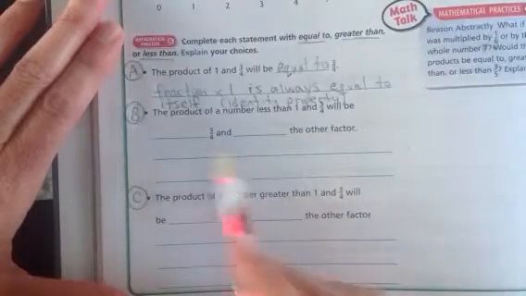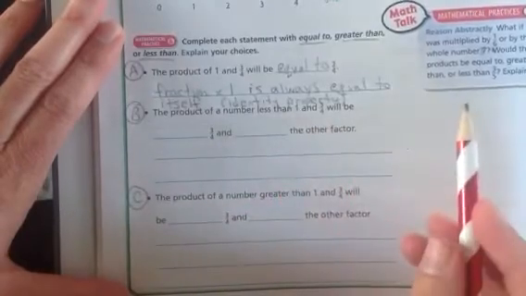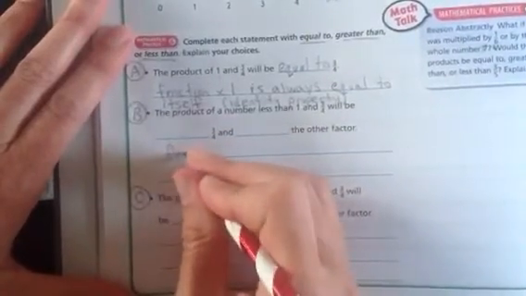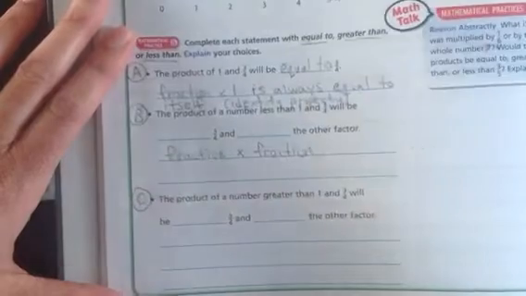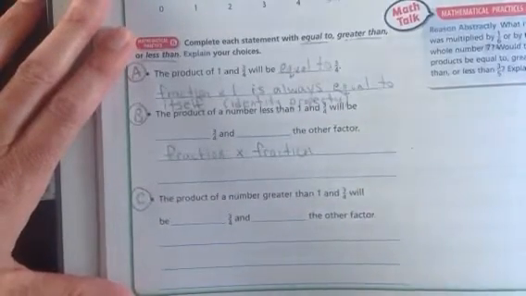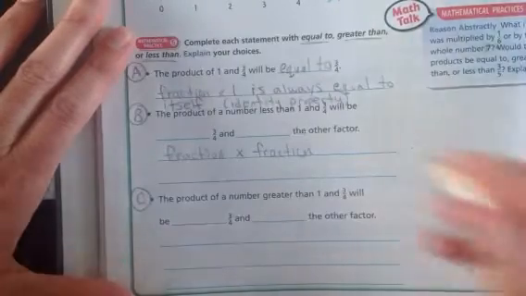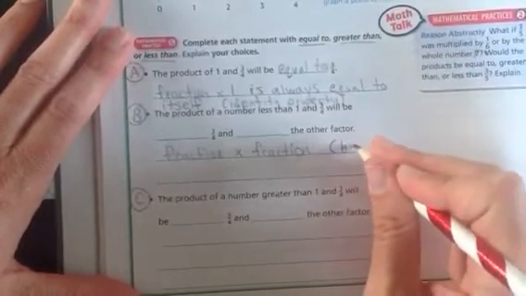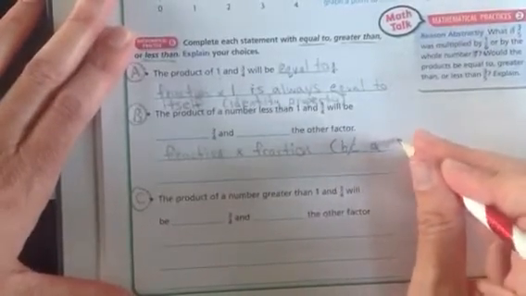Now, if we multiply a fraction times a number less than 1, which is going to be a fraction, any number that's less than 1 is going to be a fraction, it's going to be a part of a whole. Okay, so this is saying if we multiply a fraction times a fraction, that number is always going to be less than the number that you're multiplying, because, like I said, a fraction is always a part of a number, so a fraction is less than 1.